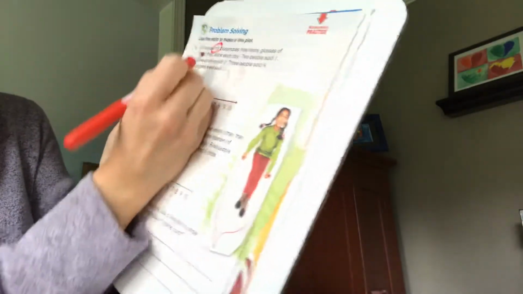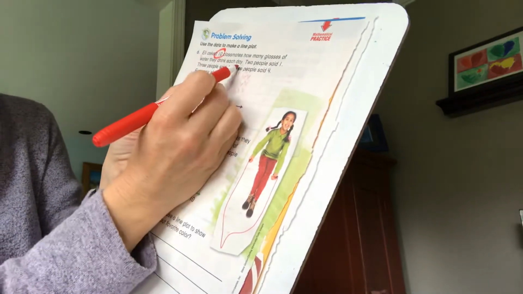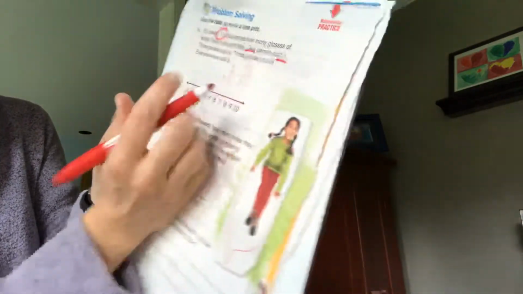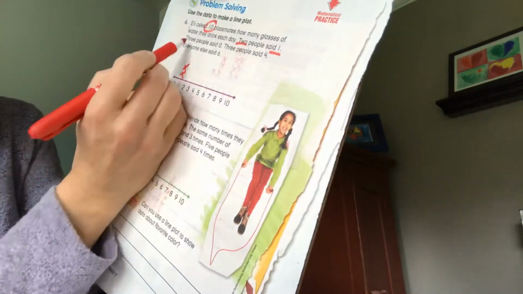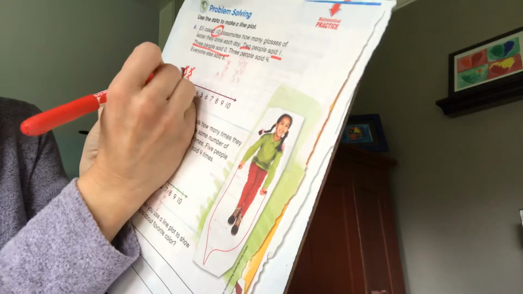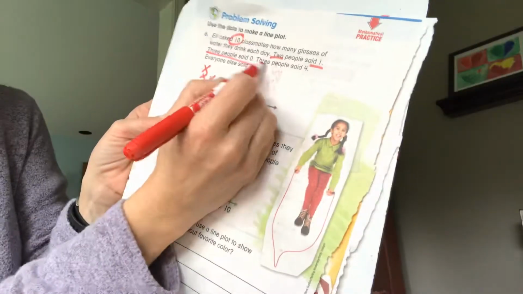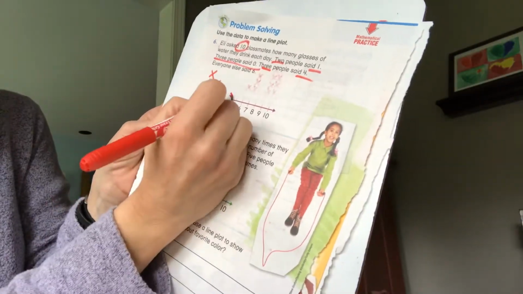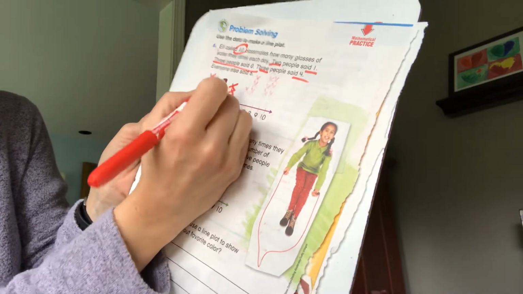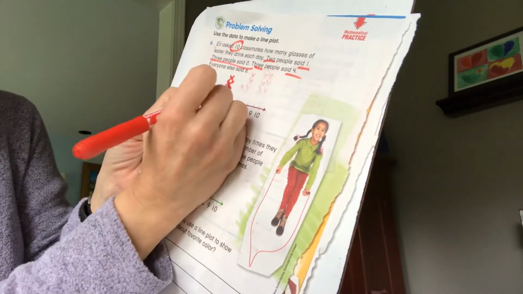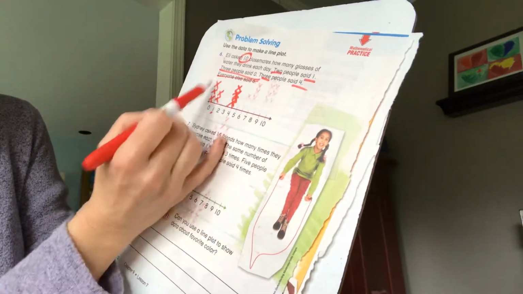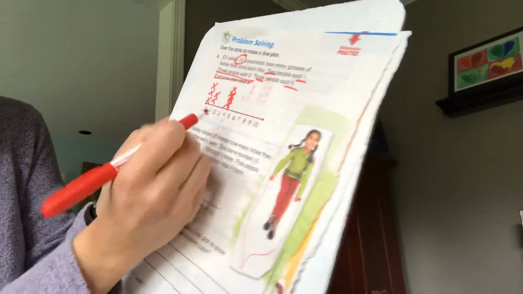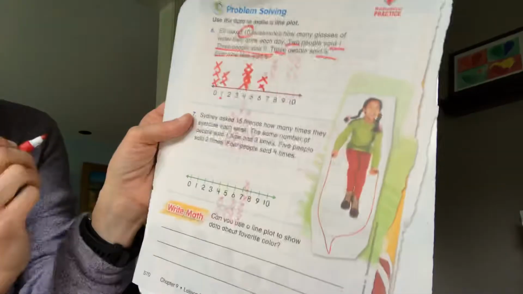So using this data, let's make a line plot. Ellie has 10 classmates. I'm going to circle that. How many glasses of water do they drink each day? 2 people said 1. So under the 1, I'm going to put 2. The frequency is 2. That's how many people. 3 people said 0. So by 0, I'm putting 3. 3 people said 4. So 4, I'm going to put 3 people. 1, 2, 3. Sorry about that. And everyone else said 6. So I have 3, 4, 5, 6, 7, 8. I need 2 more to get to 10.